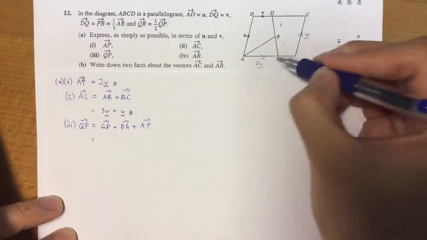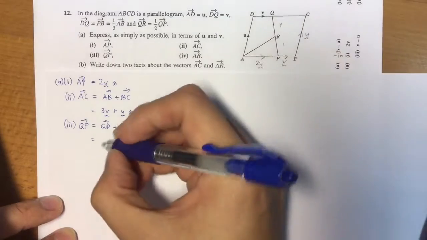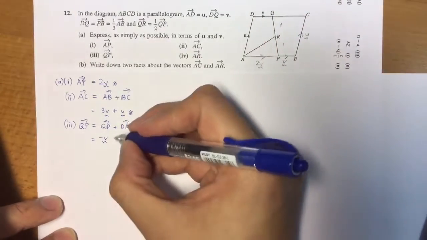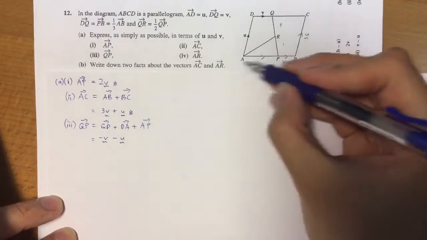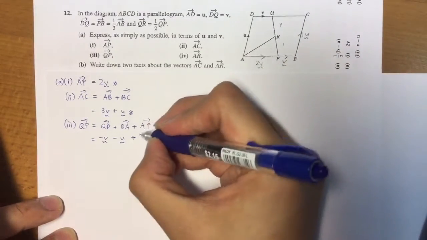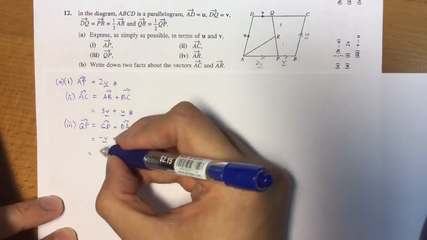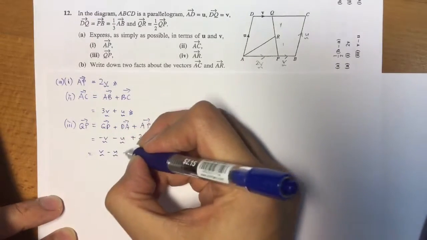From Q to D it's negative v, from D to A it's negative u, and from A to P it's adding 2v. Summing this up, I get v minus u.